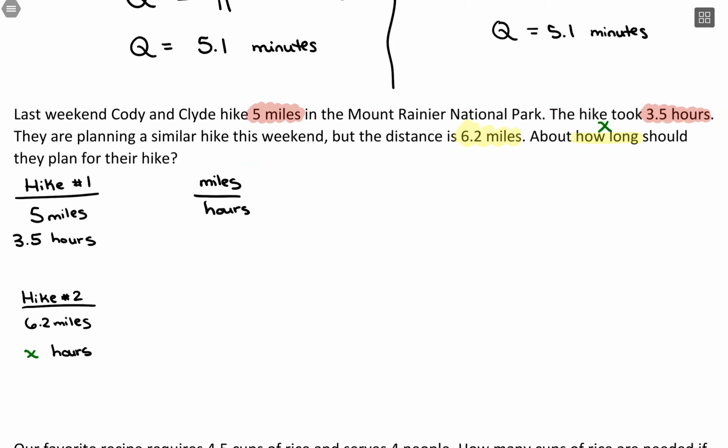So what that means is from hike number 1, I would have 5 miles to 3.5 hours. And setting up this proportion is saying that should be exactly equal to, and then if my numerator's in miles, it needs to stay numerator of miles.